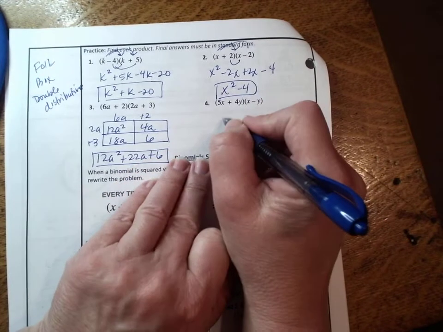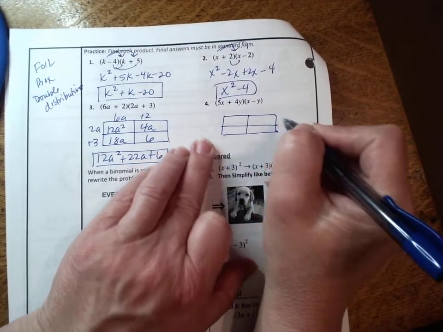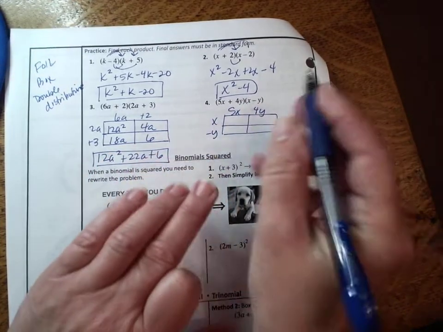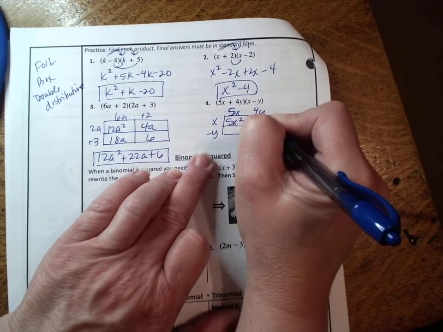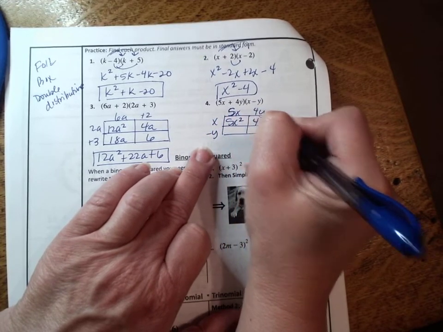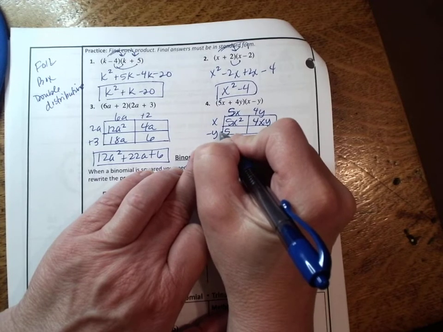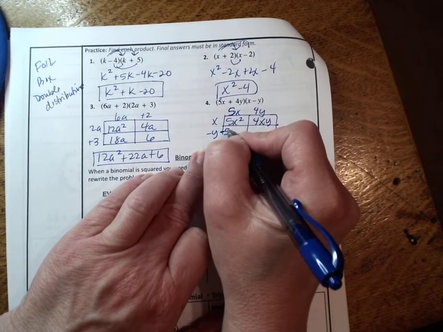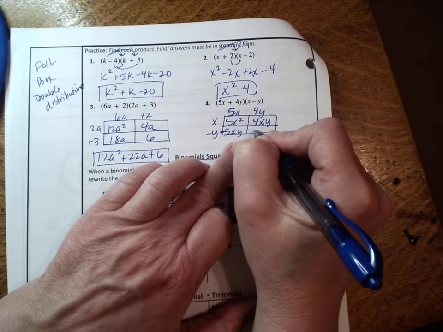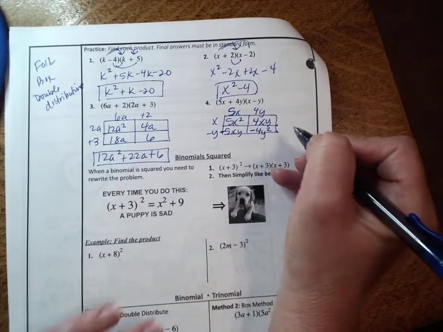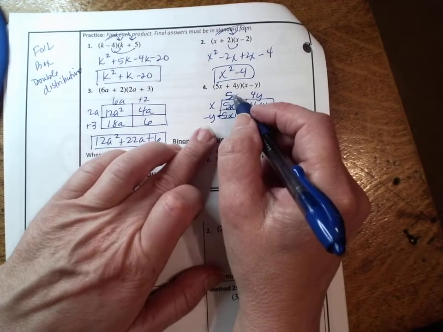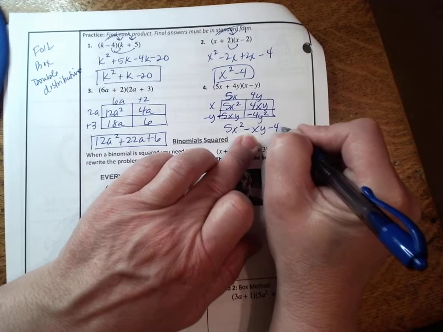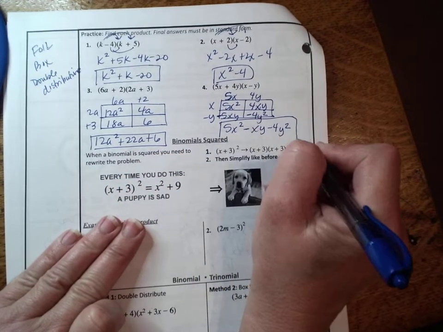Okay, now. Oh, that's kind of small. I don't know why I did that. 5x, 4y, and x minus y. So you got to be very careful. 5x squared. This is going to be 4xy. And then when that's a negative y like that, that's going to make that a negative. That's a negative 1 there. Negative 5xy. And this is going to be a negative 4y squared. So it's going to be a little different. So we're going to have 5x squared minus xy minus 4y squared. So that one's a little challenging.